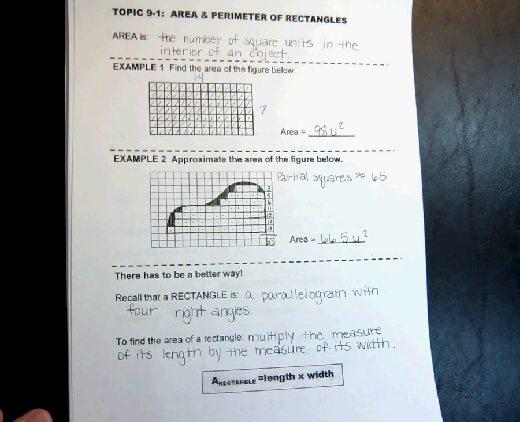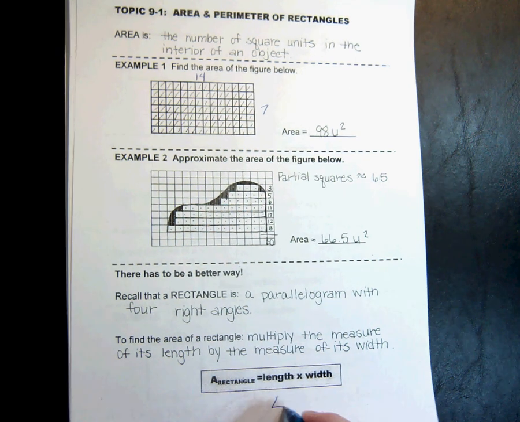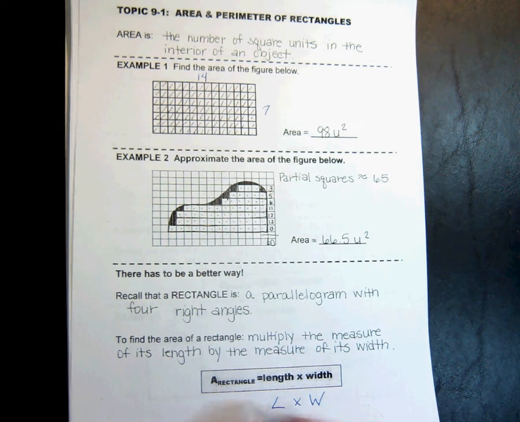So a rectangle is a parallelogram with 4 right angles, and to find the area of a rectangle you multiply the measure of its length by the measure of its width. So the area of a rectangle is length times width, a lot of times just using these letters.